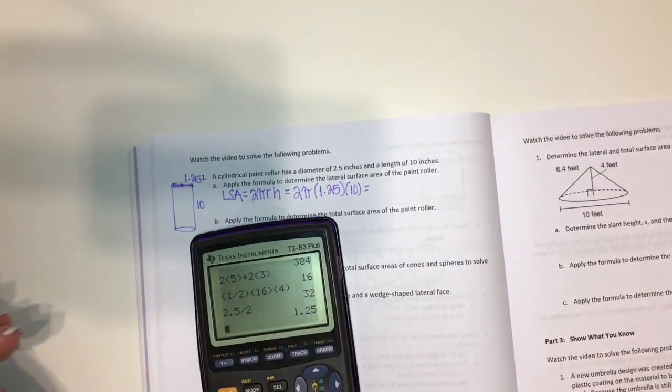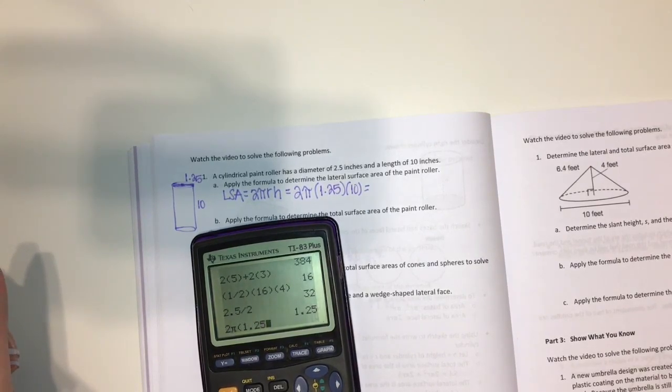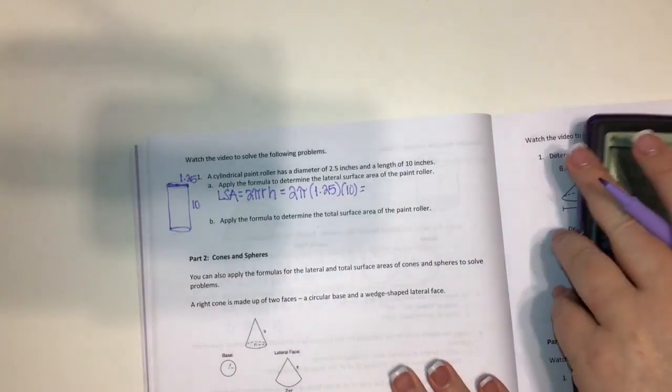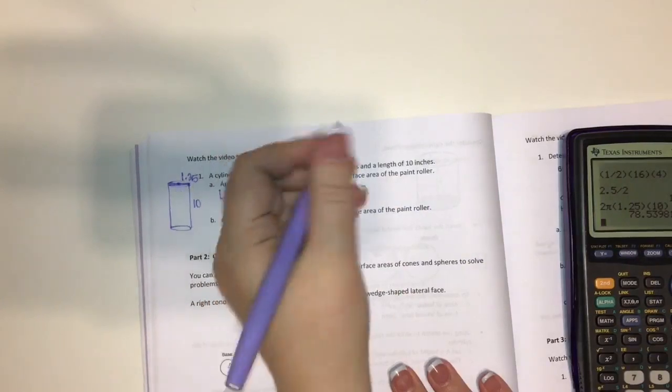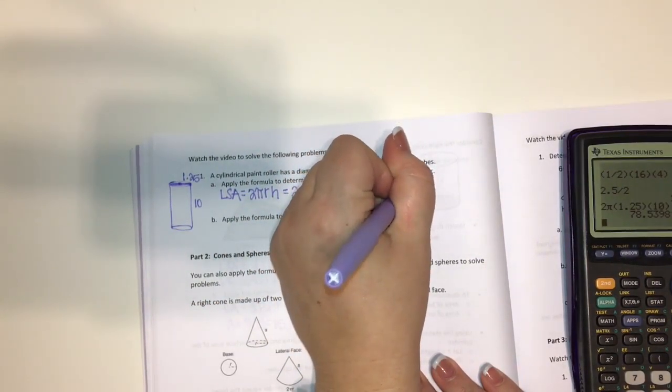So let's put this in the calculator. 2 pi times 1.25 times 10. And I get a lateral surface area of 78.5, and I believe inches squared. So, 78.5 inches squared.